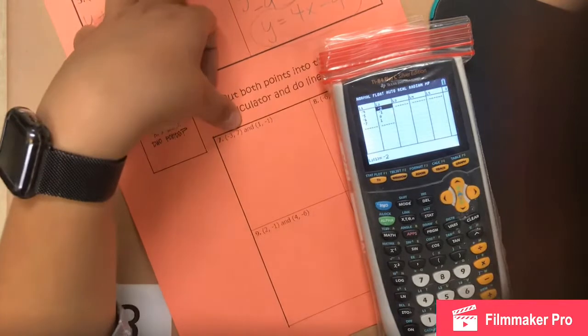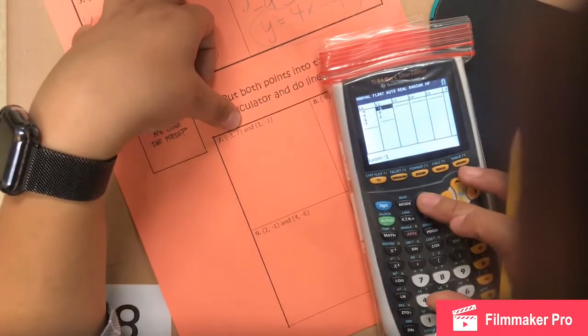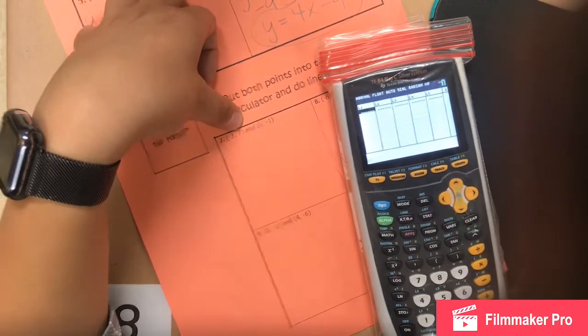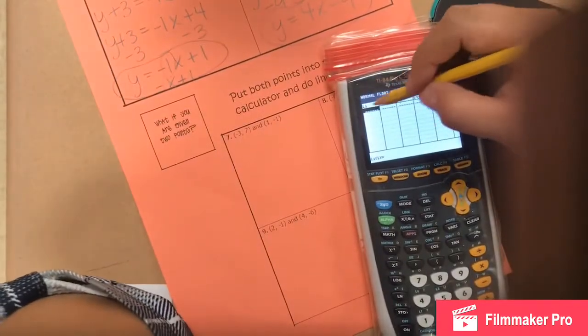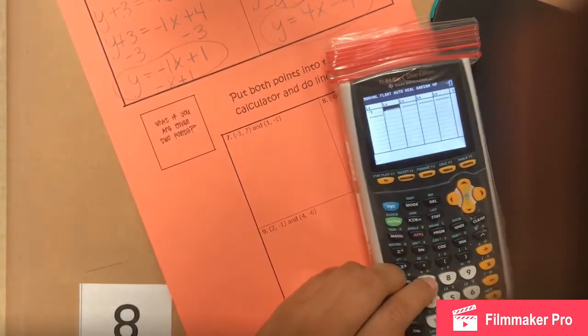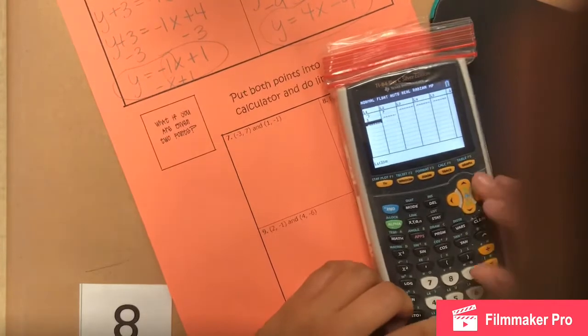And then, if there's something already there, you go delete, delete, delete, and so on until it's cleared. And I'm going to type my x and then my y. So x on the left, y on the right. So -3 on the left, 7 on the right, 1 on the left, and then -1 on the right. So always make sure it's set up x, y, x, y.